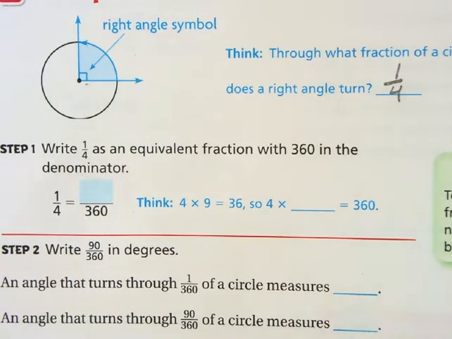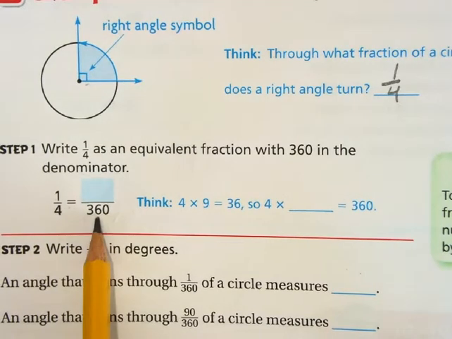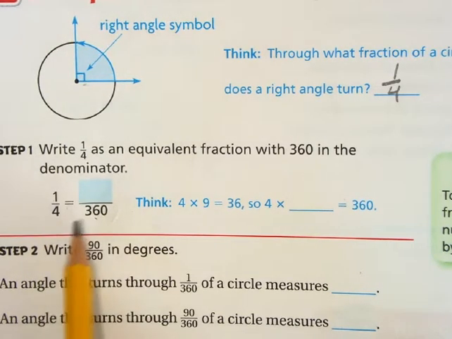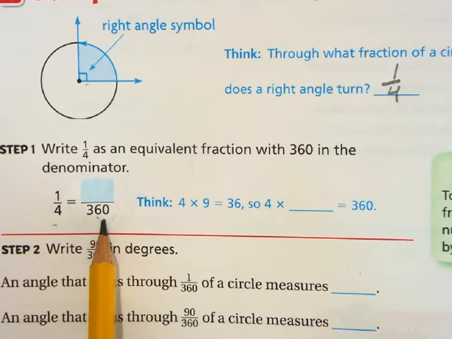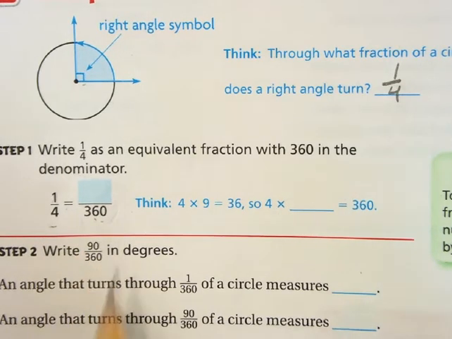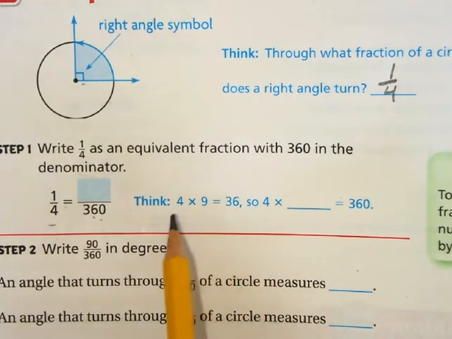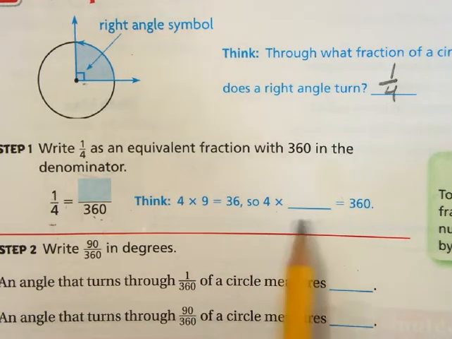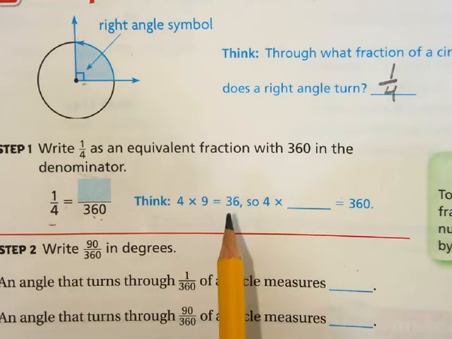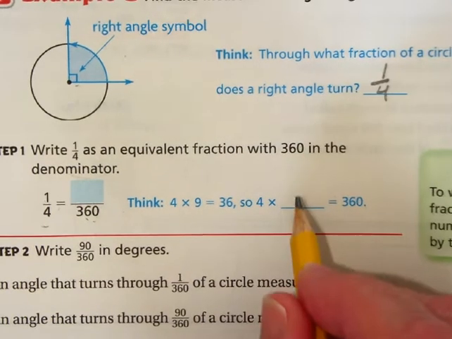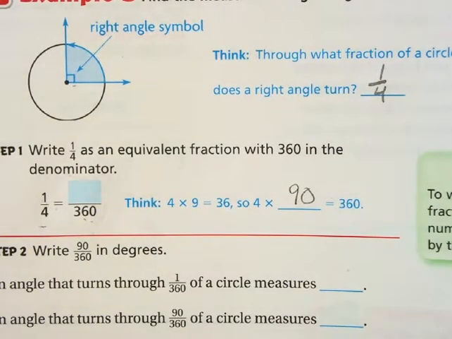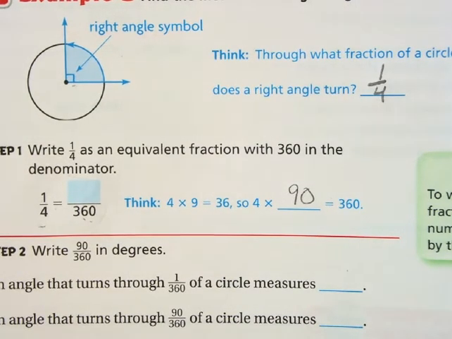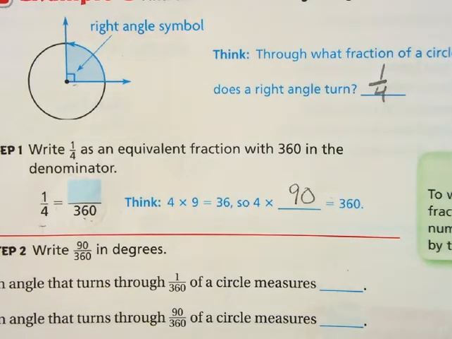Step 2, write 1/4 as an equivalent fraction with 360 in the denominator. So 1/4 equals something else over 360. If I want to get to 360 from 4, I would have to multiply. Oh, it tells us right here. Think 4 times 9 equals 36. That's a fact that hopefully we all know by this time of the year. So 4 times blank equals 360. If 4 times 9 gets us to 36, 4 times 90 would get us to 360, because we know how easy it is to multiply by tens. If it was multiplying by hundreds, we just add 2 zeros instead of just the 1.